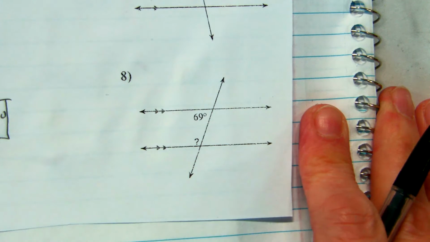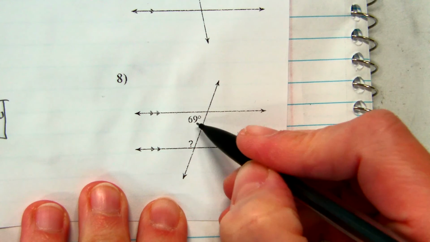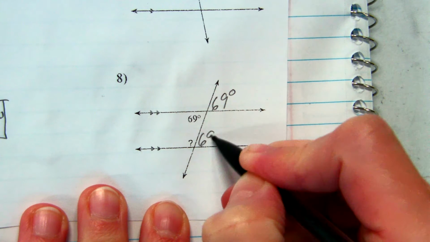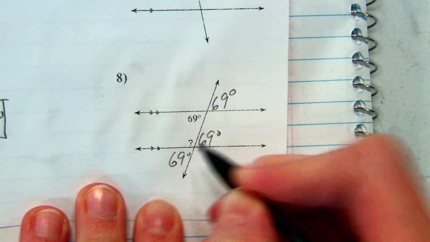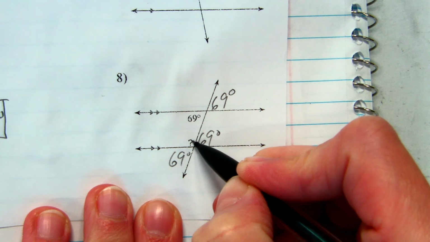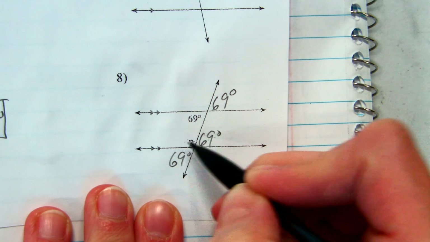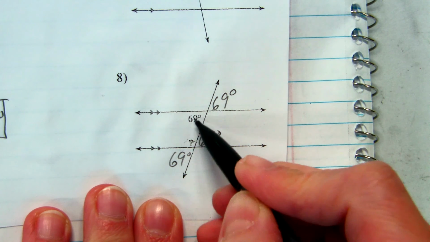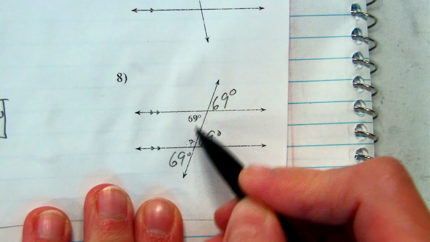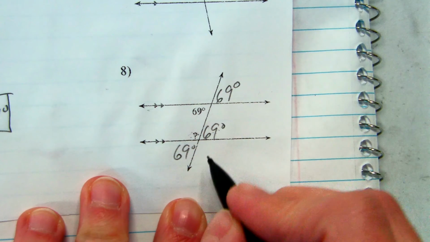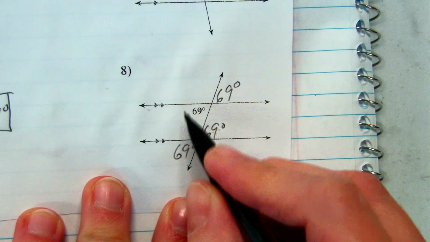Okay, so let's look at number 8. So this one's 69, that means this one would be 69, this one would be 69, and that one would be 69. That question mark would not be. So this would add up with this 69 to make 180 degrees. So if they're on the same side inside the lines here, we know that those are supplementary, and we would subtract from 180.